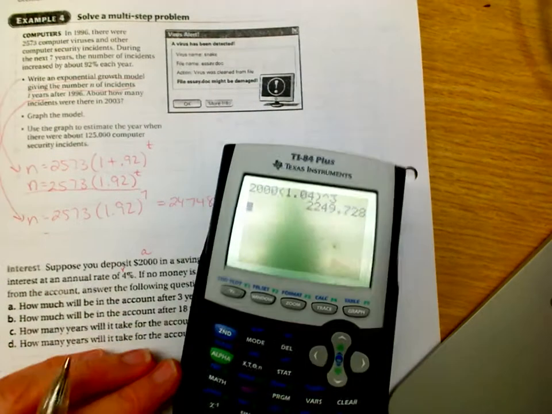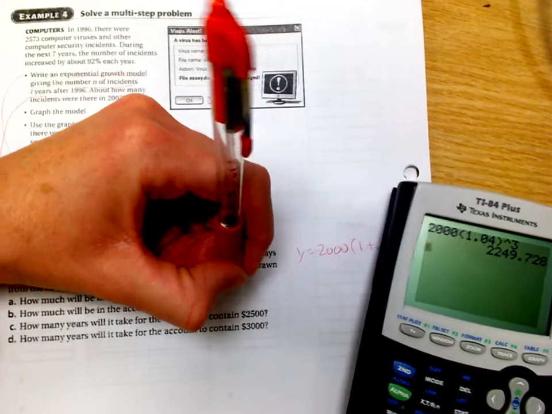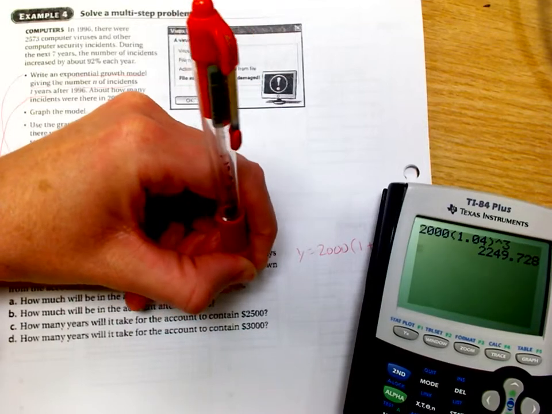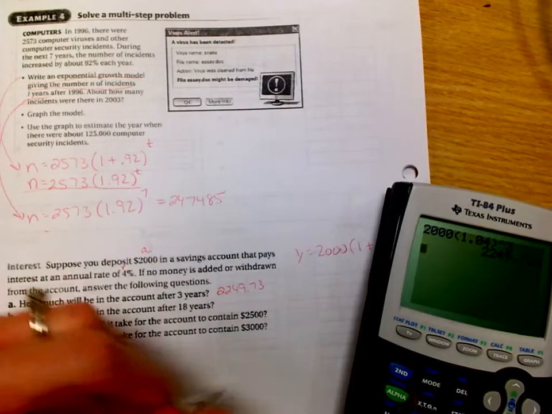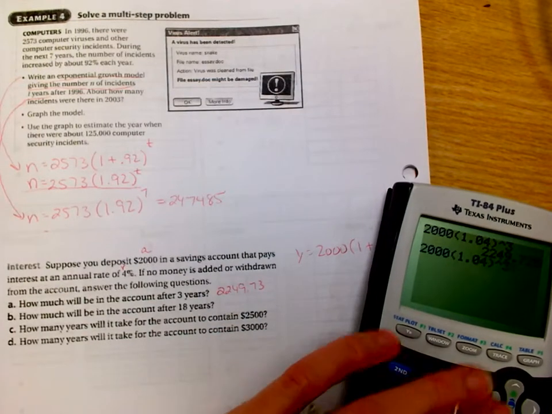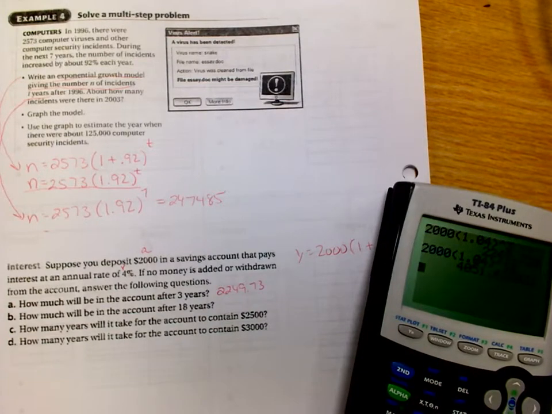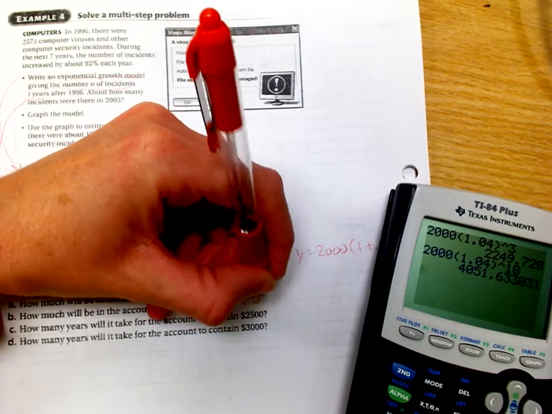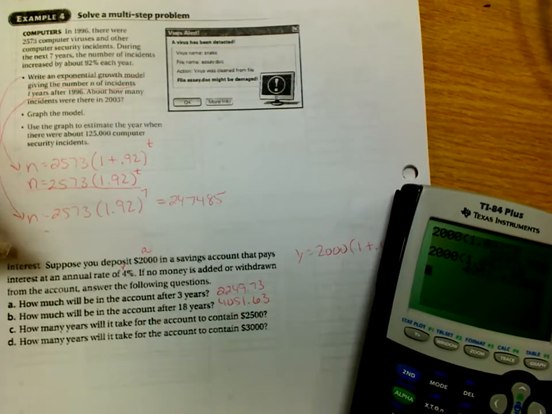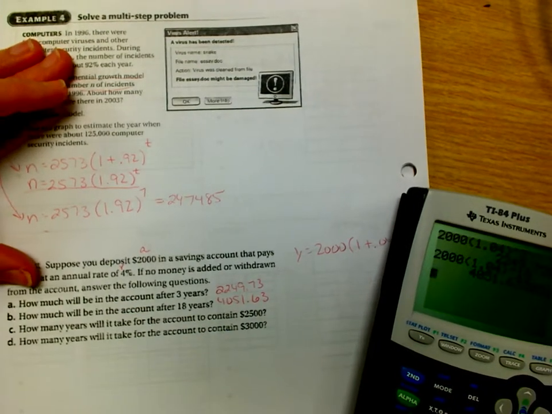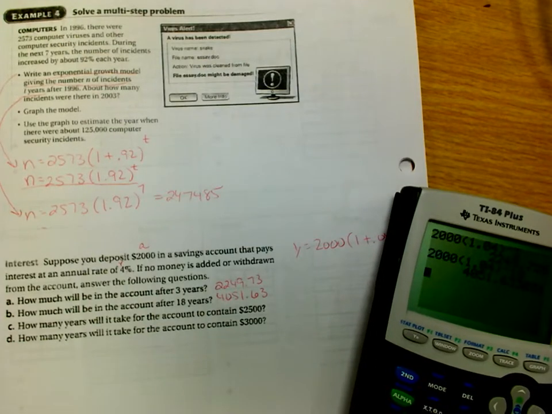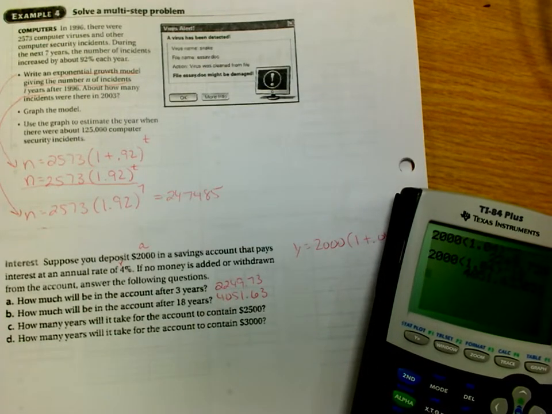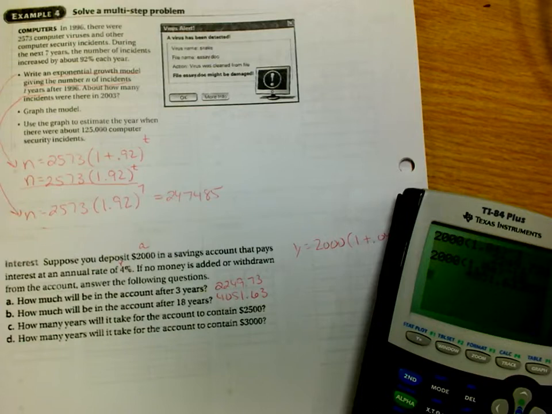You'd have $2,249.73. Okay. After 18 years, well, that means change the exponent to an 18. You'd have about $4,051.63. Okay. Now, if you look at question C, it says, how many years will it take for the account to contain $2,500? Well, this isn't asking us to put 25 in for the exponent. It's asking us basically to figure out what the exponent is.